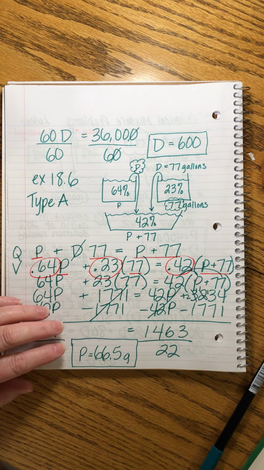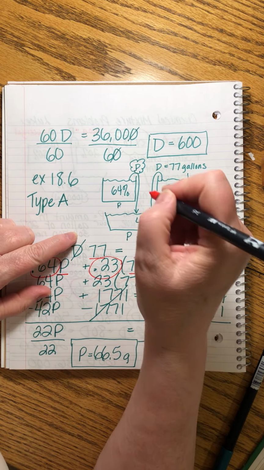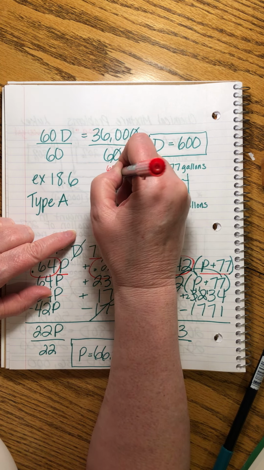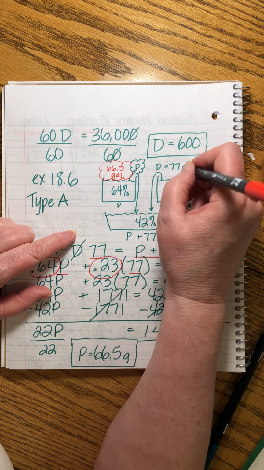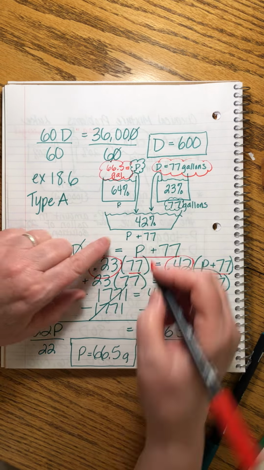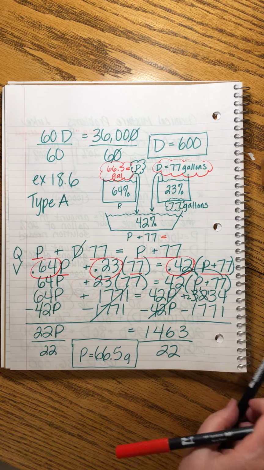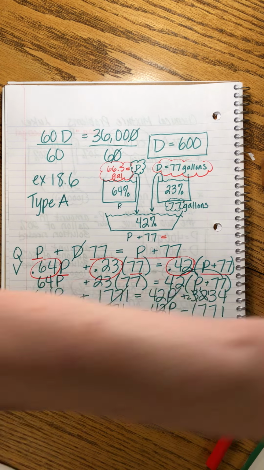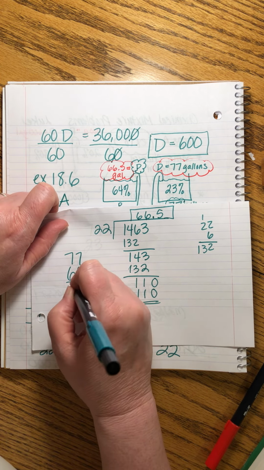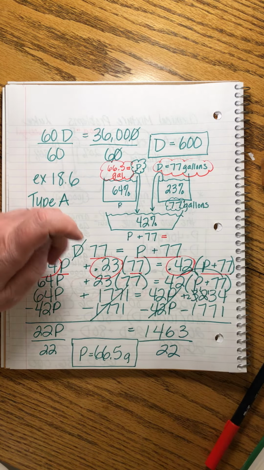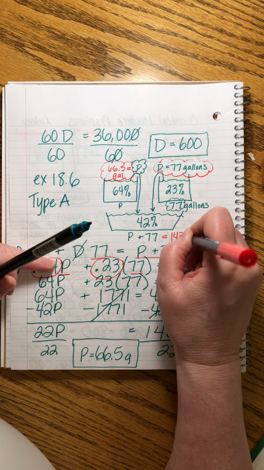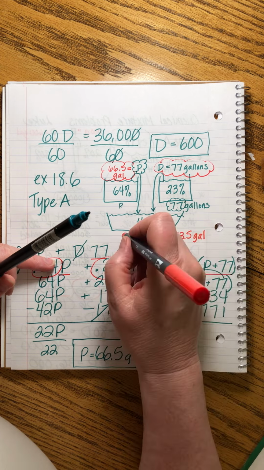So now I go back to my picture, and I'm going to use the red just to help it. So this equals 66.5 gallons, our value for P. D, we already knew, right? So that means the total amount that we would have would be, let's see, what's 77 plus 66.5, 143.5 would be our total. That's how many gallons we have in all.